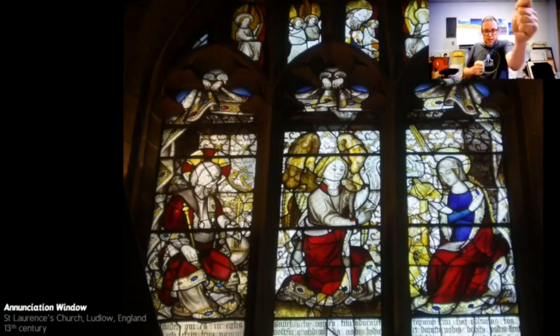If Gabriel's holding it, he could be holding it out, and it'll be between him and Mary. In this case, it's just sort of sitting on a table, these lilies, but they're still between Gabriel and Mary. And again, the white lily is a symbol for purity. And so they're included to be a symbol of Mary's purity, Mary's virginity, Mary's spiritual purity as well. All those things contained in that symbol.